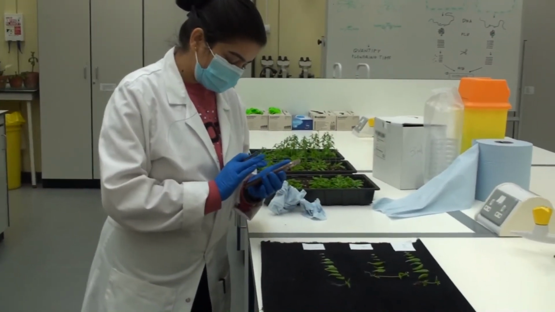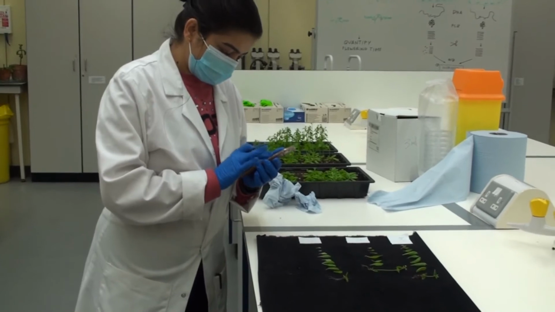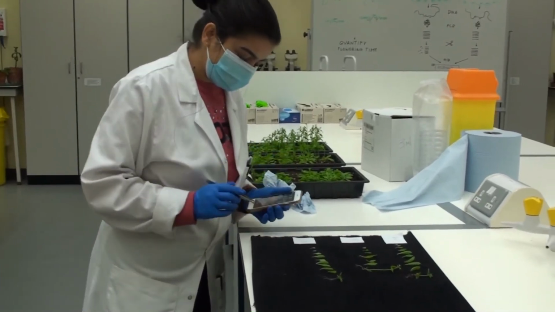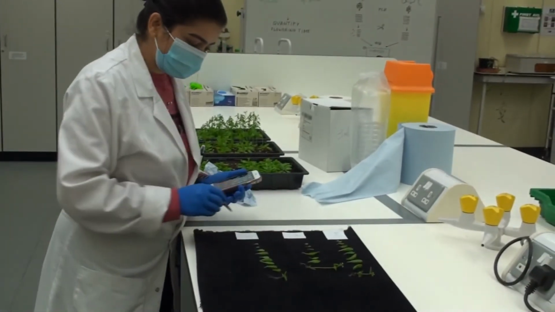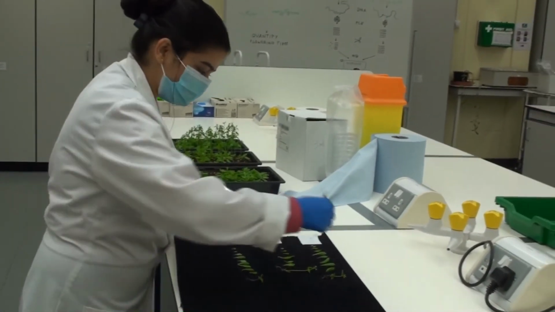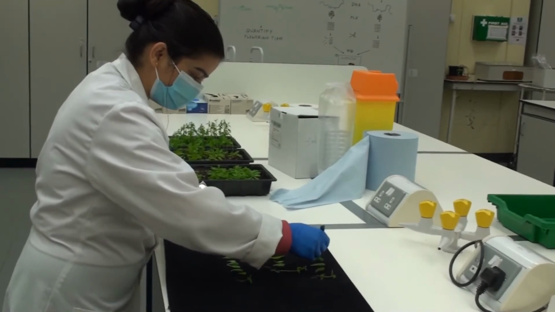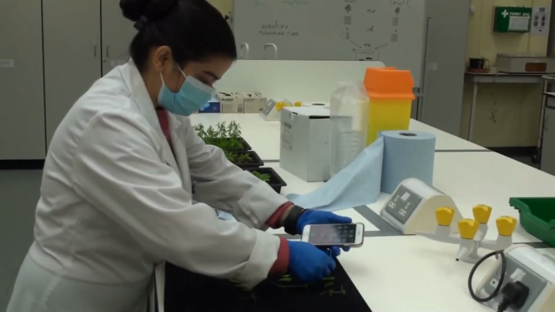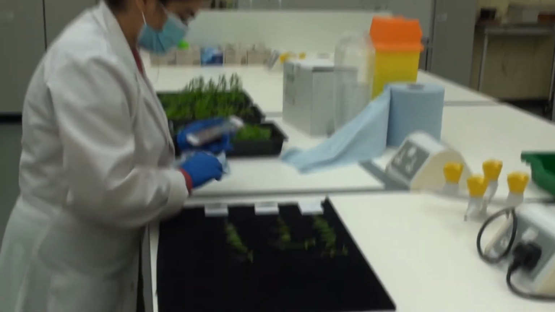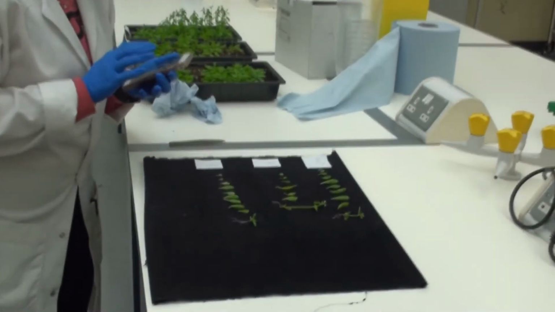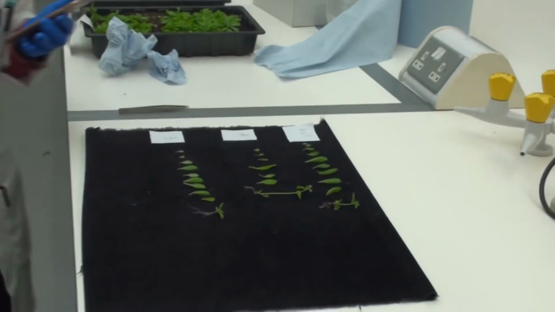So now I'm going to take a picture of these plants which I dissected. The first thing is to align them and give proper names, because later on you won't know which is which genotype. So proper naming is required, and when you're sure with their alignment, you can take a picture. Sorry, I'm using my pocket phone.